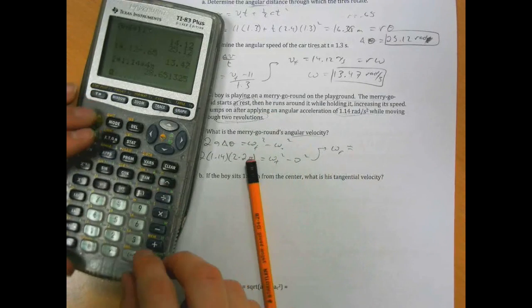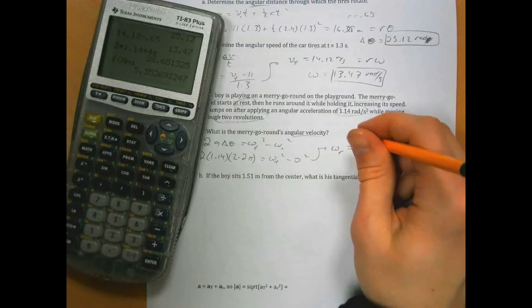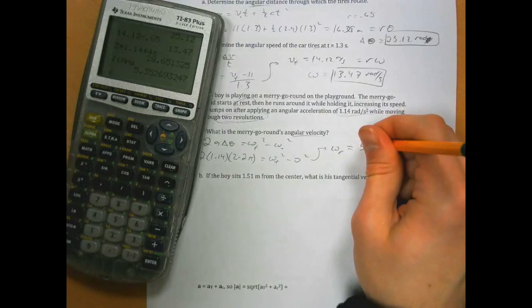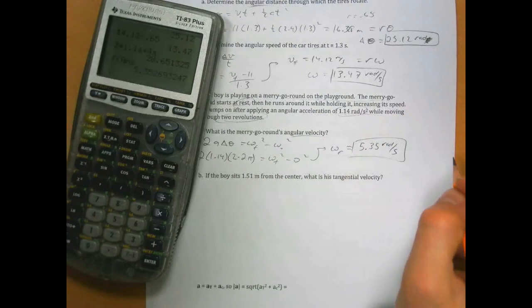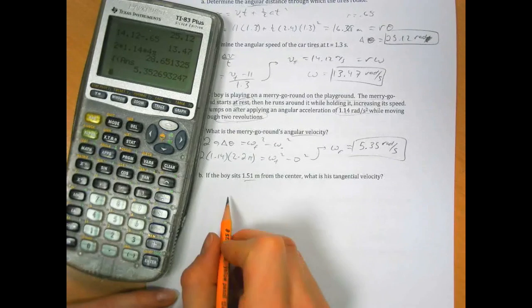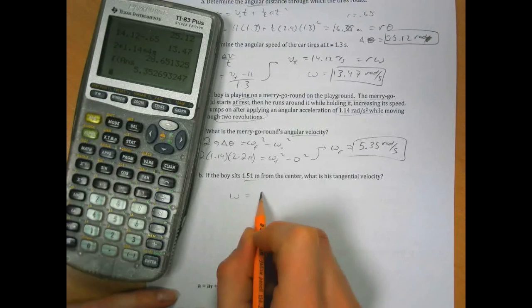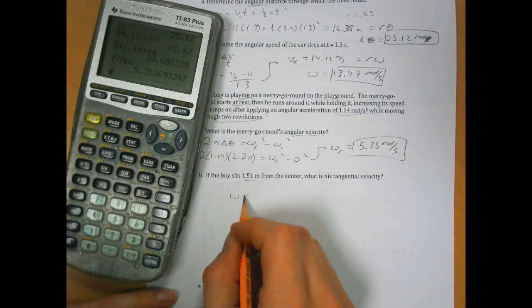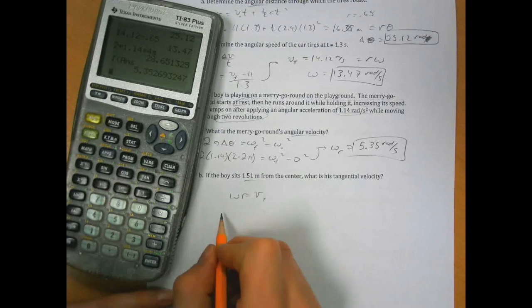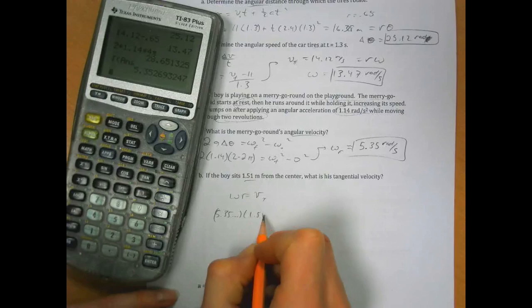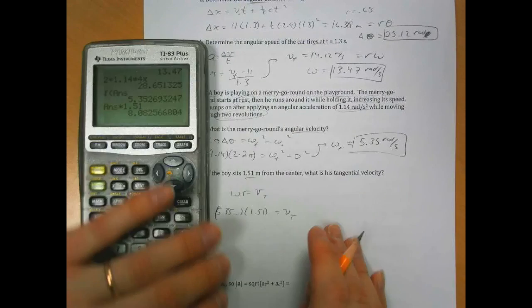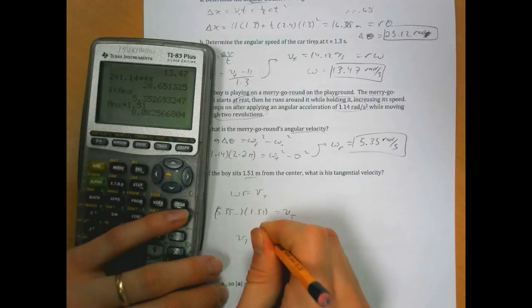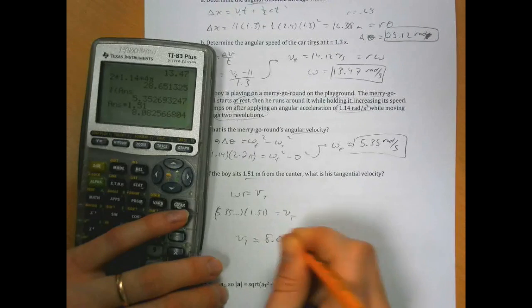Actually, technically that should say angular speed because we're not given a direction. We don't know what direction he's rotating. 5.35 radians per second. If he sits 1.15 meters from the center, well, we know omega r is equal to v tangential. So 5.35 times 1.51 is going to be his tangential velocity. That comes out to 8.08 meters per second.